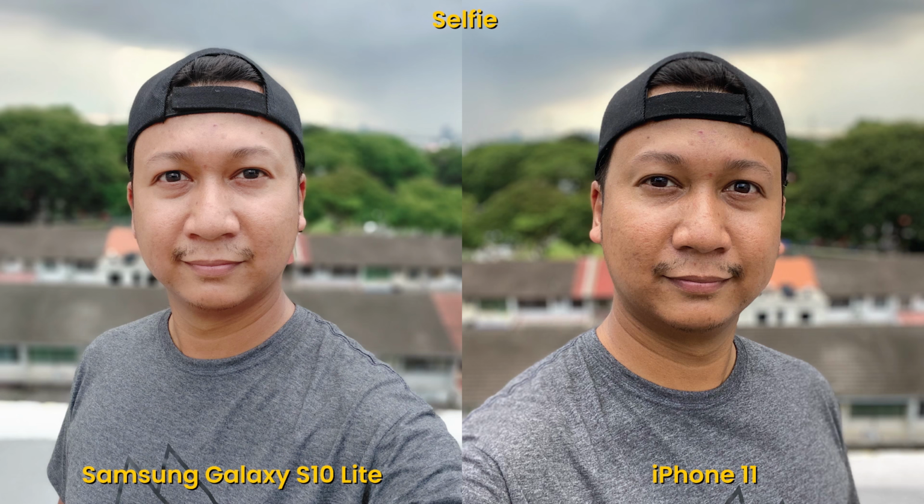We would not call one of the two images better, it is actually just a matter of personal preference in this case. So which one do you guys prefer? Do let me know in the comments below.